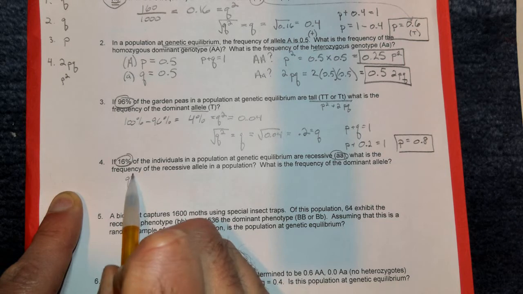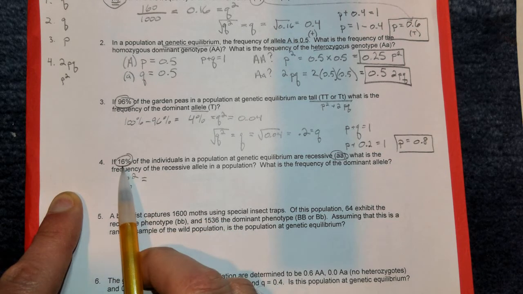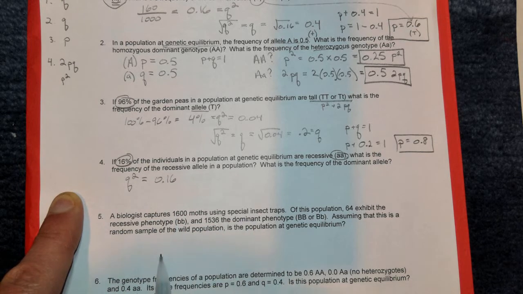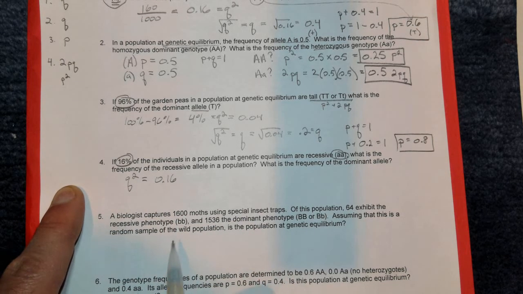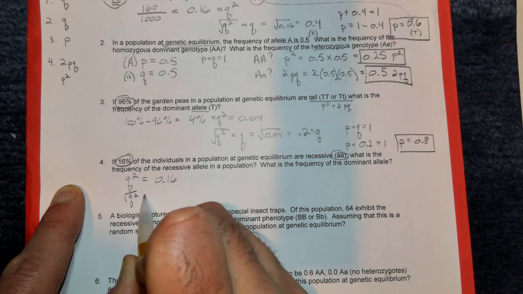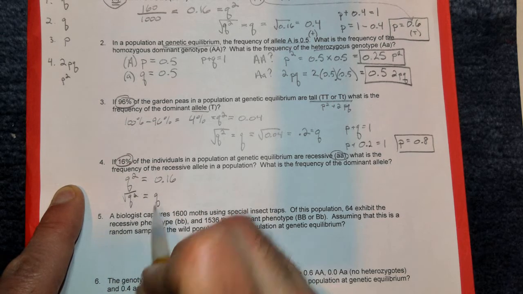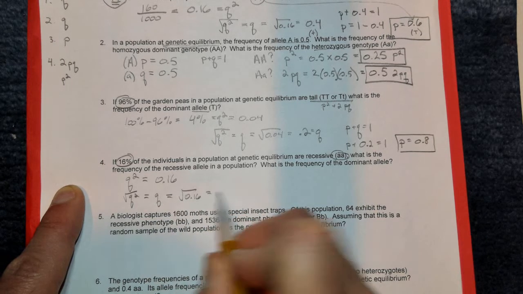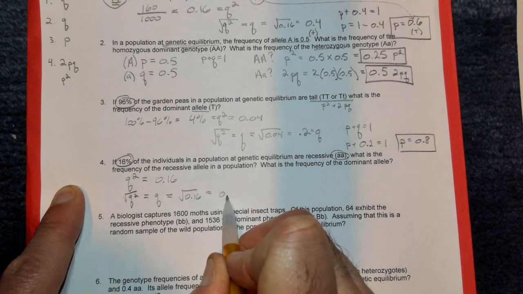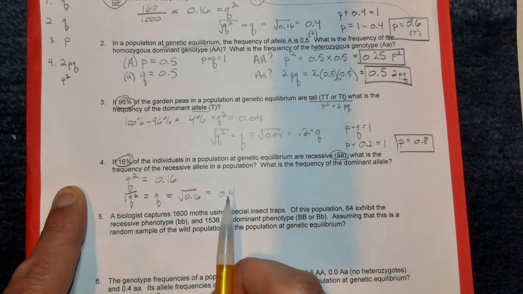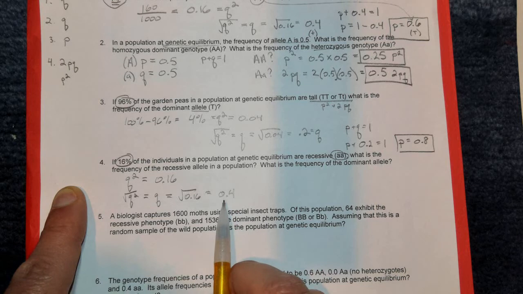So if Q squared is 16%, well, that's 0.16 because we have to convert that into a decimal. It's frequency. Then I take the square root of Q squared. That's going to give me Q. That means the square root of 0.16 should be 0.4, or 40% of the population has a recessive allele.